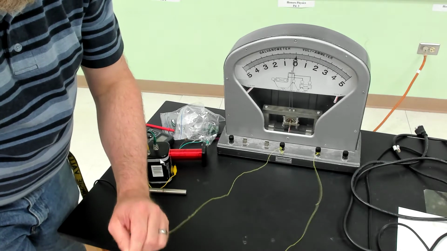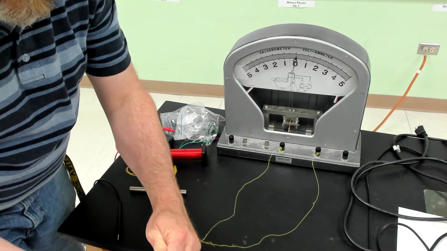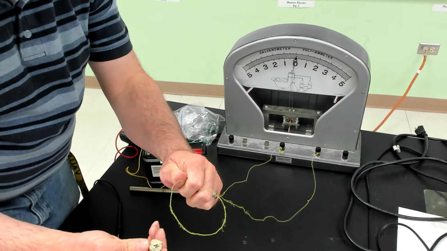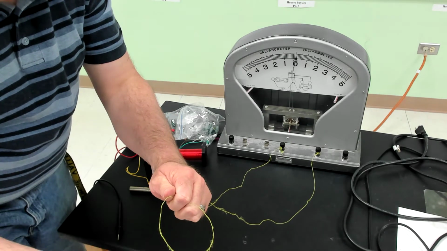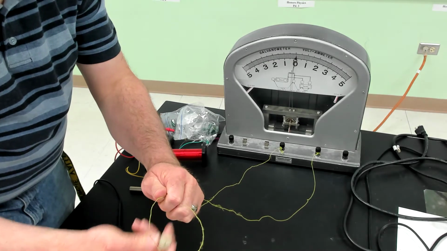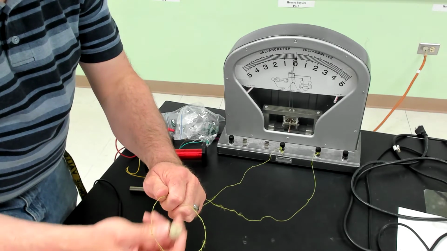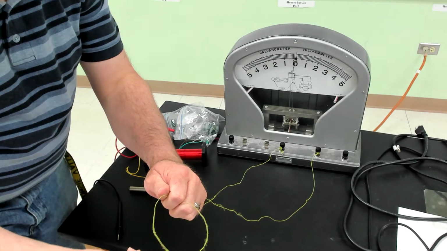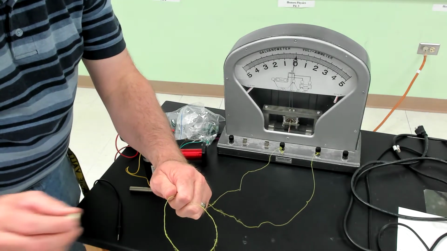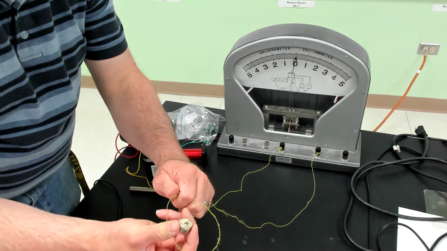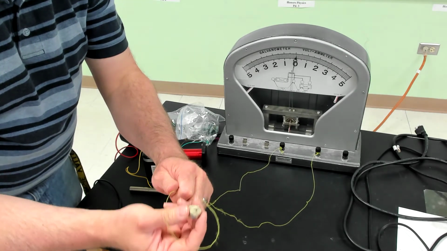You're like, I'm still not seeing much, Mr. C. Try this. Hold that so you can see it. Can you tell the needle is twitching a little bit? You can see that, can't you? But when I go this way, the needle's not doing anything. Do it this way. You're like, huh.